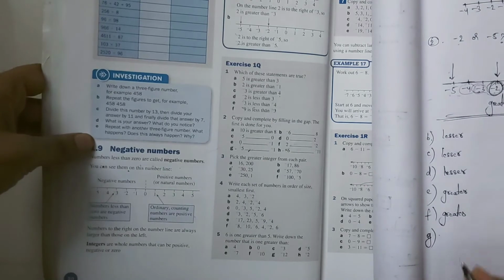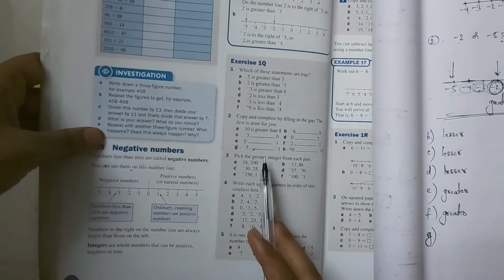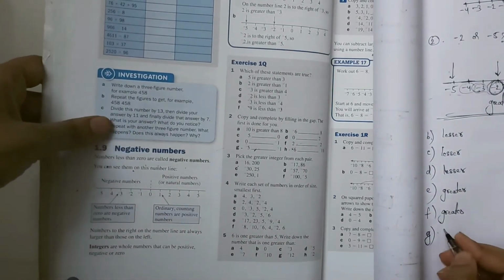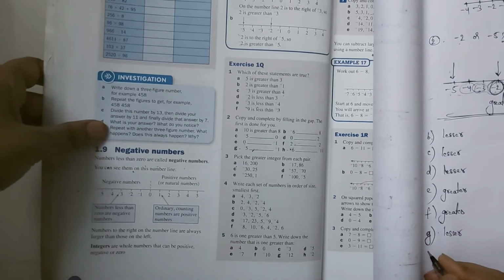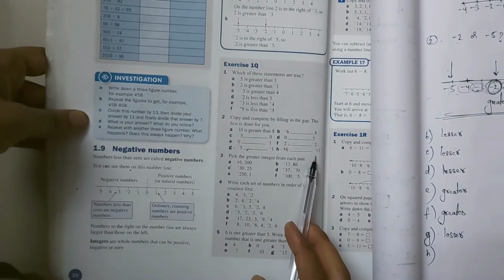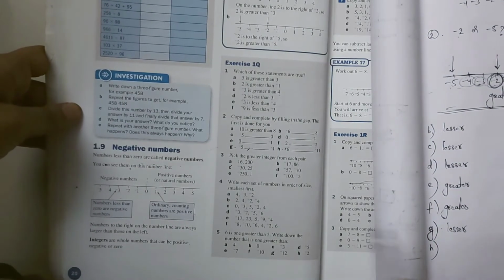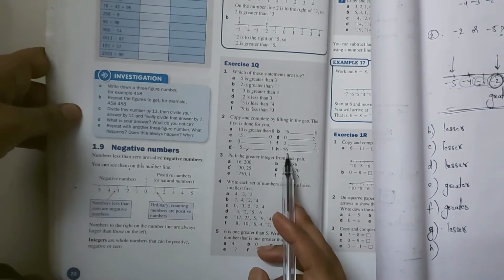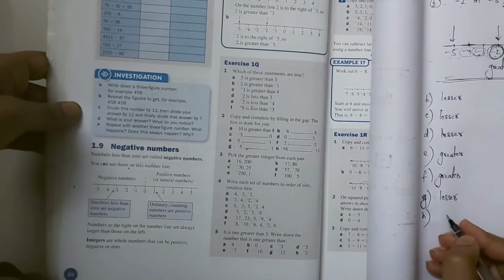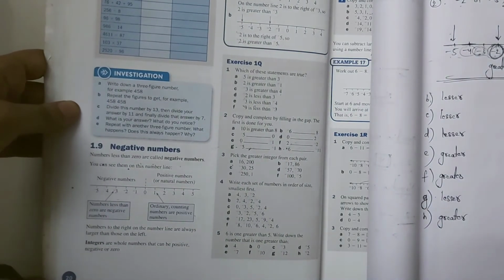Okay, the next question is G. What is the question G? Minus 5 blank minus 1. Right? So minus 5 is greater than minus 1 or less than minus 1? That's right. Minus 5 is lesser than minus 1. Now the last question H, that is minus 6 blank minus 11. So minus 6 is greater than minus 11 or less than minus 11? Since these are negative numbers, a smaller number will always be greater than bigger number in negative numbers. Okay, so minus 6 is greater than minus 11. That's right.